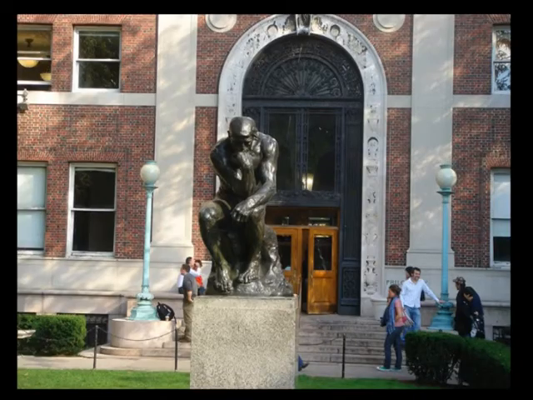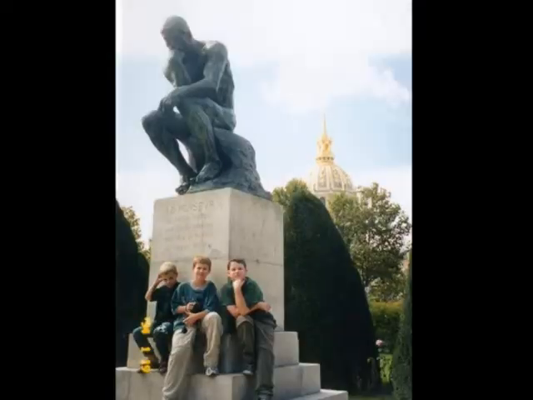Bronze is a very durable metal that is well suited for outdoor use. This bronze version of Rodin's Thinker would have been made from a mold based on his carved plaster original. There are about 20 different casts of this iconic piece that are scattered throughout 5 continents.